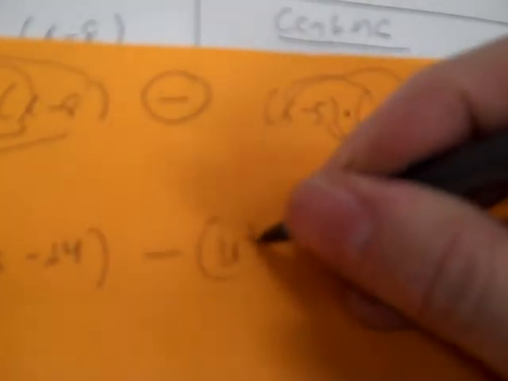And then I need to FOIL this side because I have to multiply. X times x, x times 2, negative 5 times x, negative 5 times 2. So x squared, 2x, negative 5x, negative 10. 1x squared minus 3x minus 10.